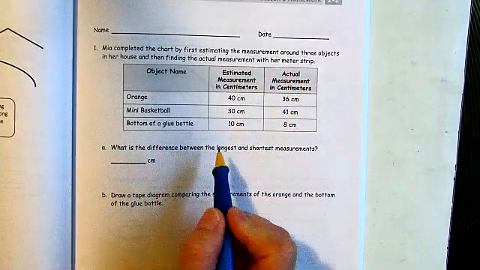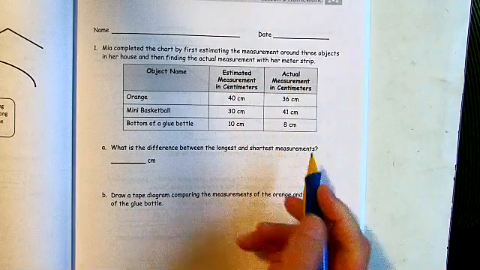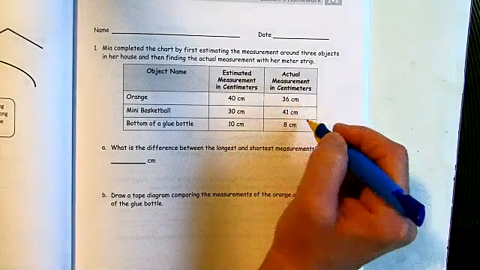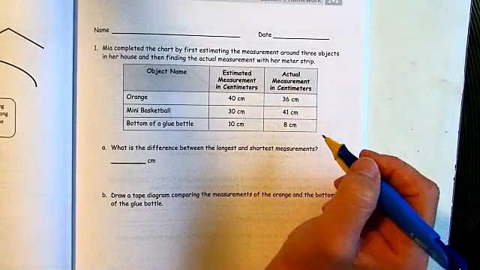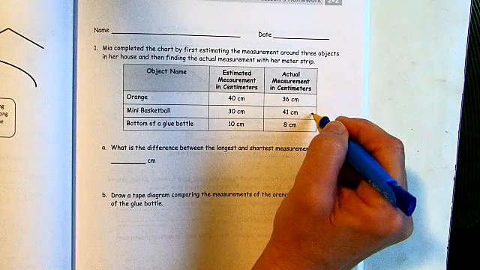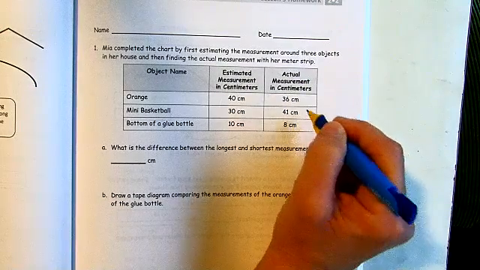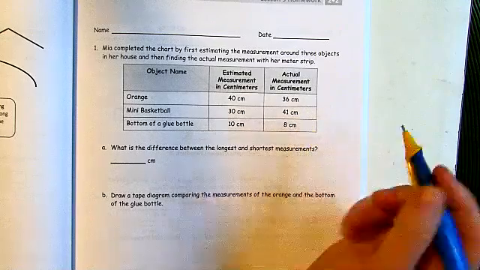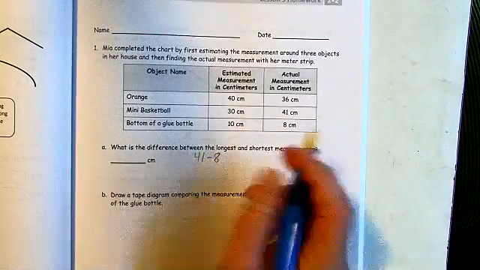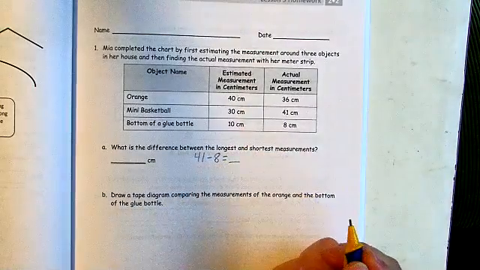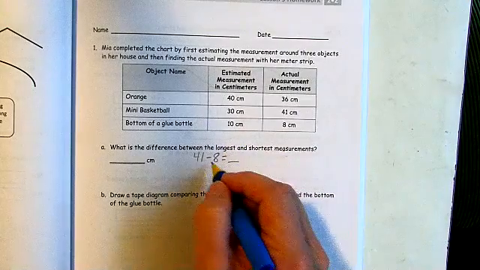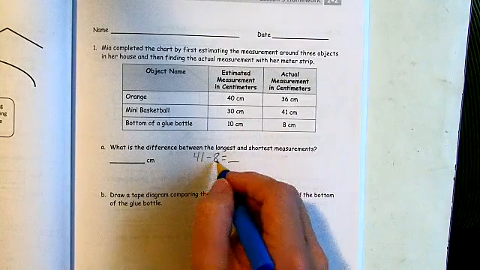What is the difference between the longest and shortest measurement? Now they're saying measurement, not estimate. So we're looking here. Which of these is the largest? 41. Which of them is the shortest? 8. So in order for us to find the difference, we would subtract 41 minus 8. I can't take 8 from 1. Now in this case, do I need to take 20 over there? No, I can just take a 10.